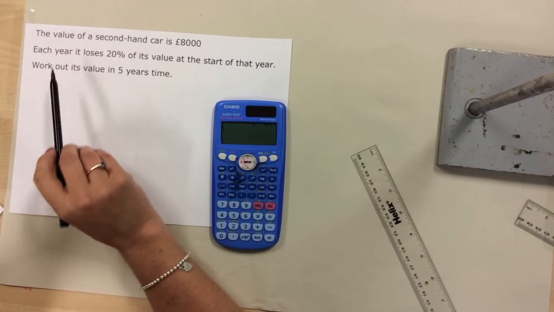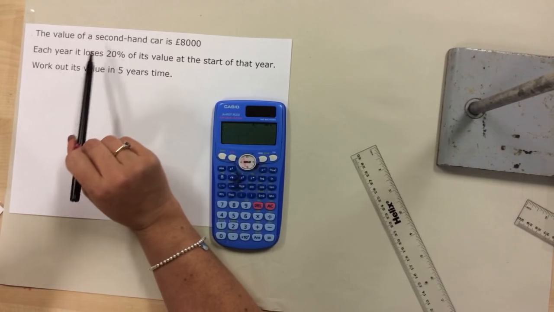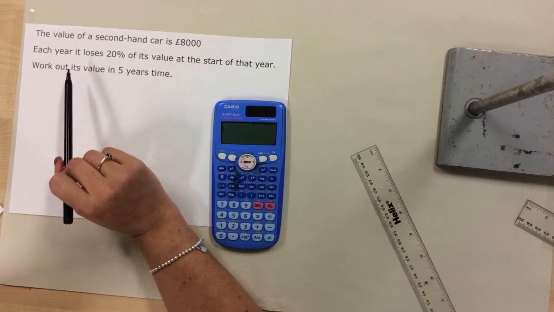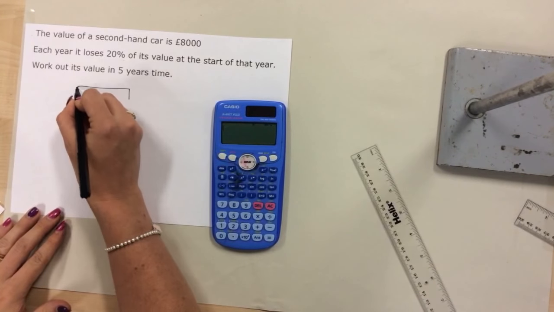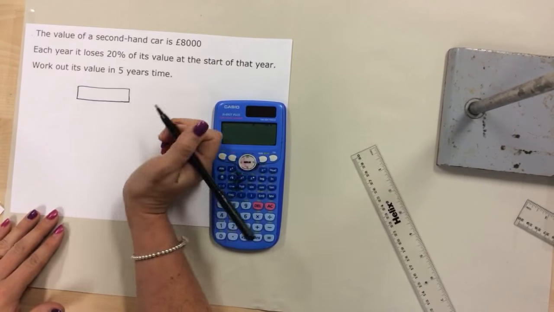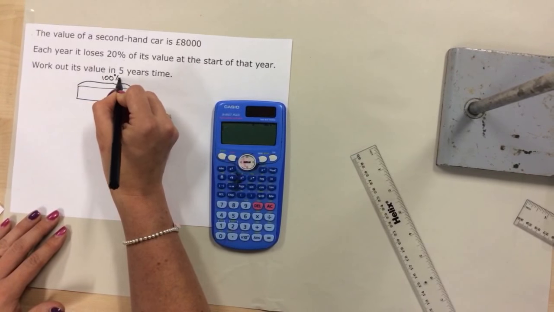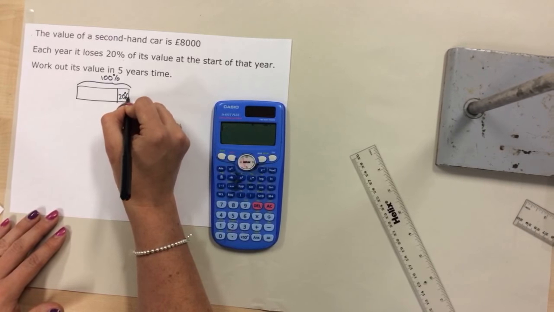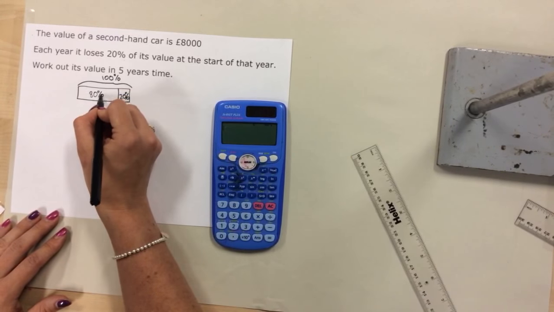So the key thing I think you need to think about here is it loses its value. And another word it could use here is depreciate. So if it does say it depreciates, it means it goes down in value. So if I just draw a quick bar model, my class will know that I love these. If this is equal to 100%, I've actually had 20% taken off. So what must be left? It must be 80% that is left.